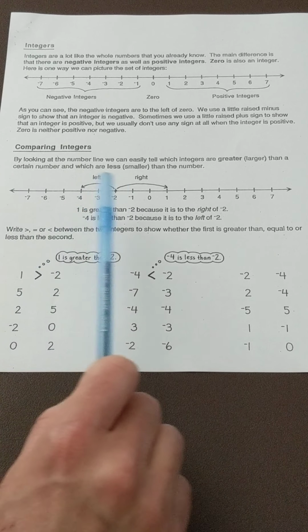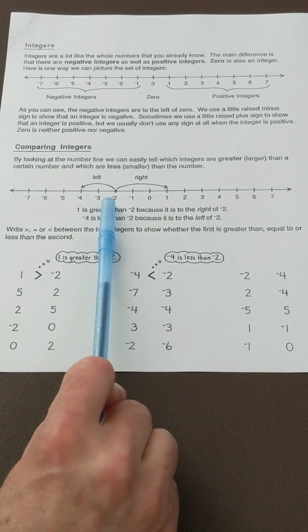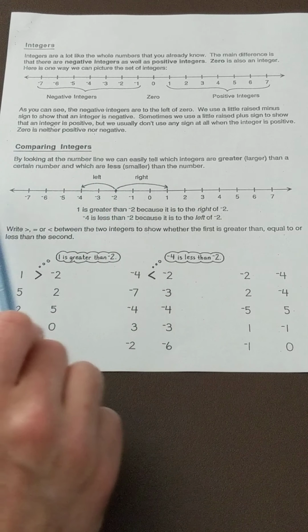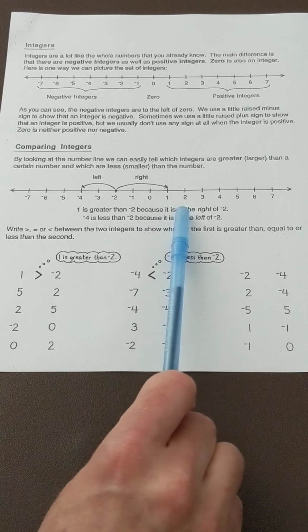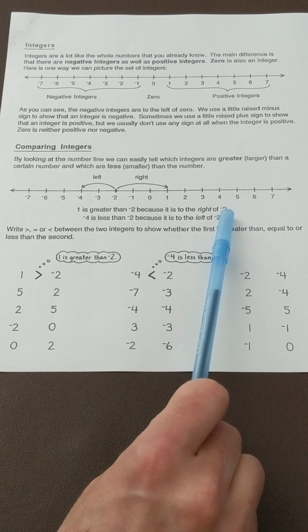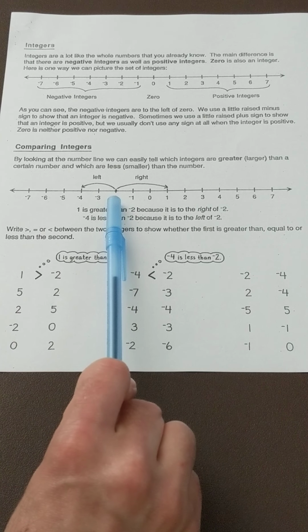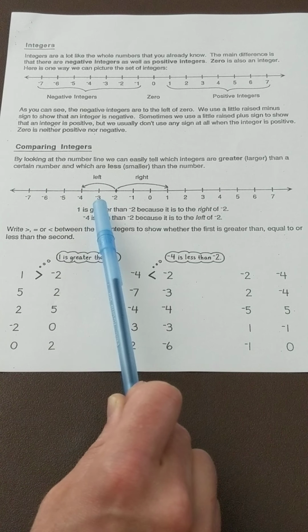So they look at negative 2, and they give us some arrows, one to the left and another one to the right. 1 is greater than negative 2 because it is to the right of negative 2. So 1 is to the right of negative 2, so when we go to the right, that means it's going to be greater.